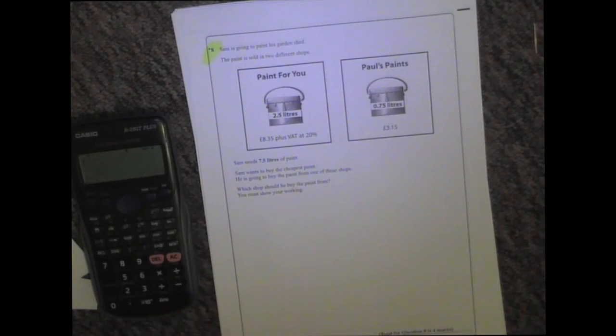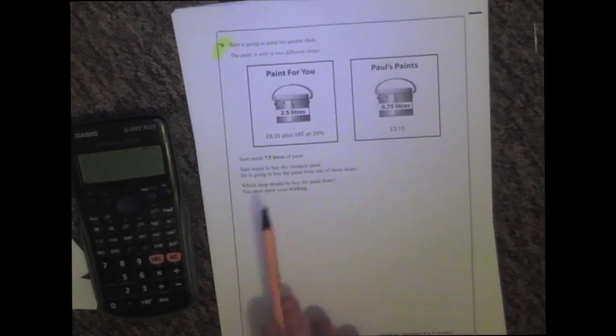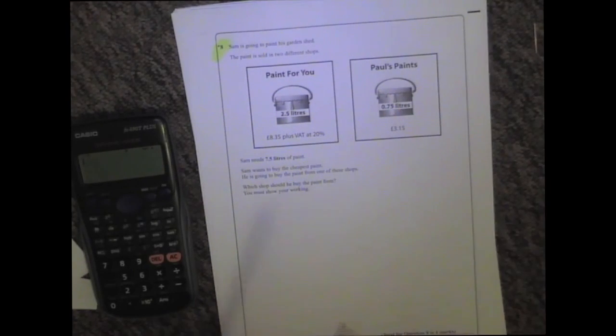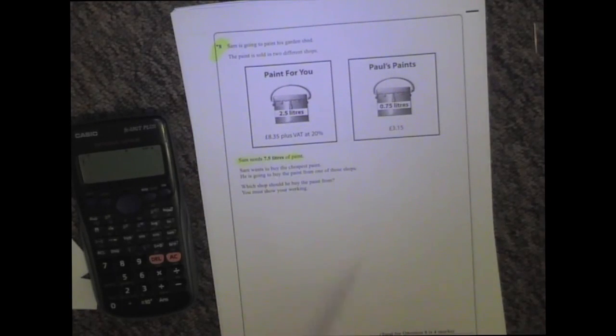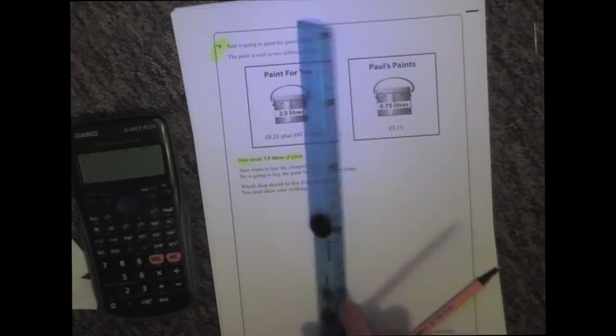Sam is going to paint his garden shed. Paint is sold in 2 different shops, Paint For You and Paul's Paints. And we're given information about those paints that we're going to come back to. So Sam needs 7.5 litres of paint. So I'm just going to highlight that. Looks like some key information. He wants to buy the cheapest paint from one of these shops. Which shop should he buy the paint from?